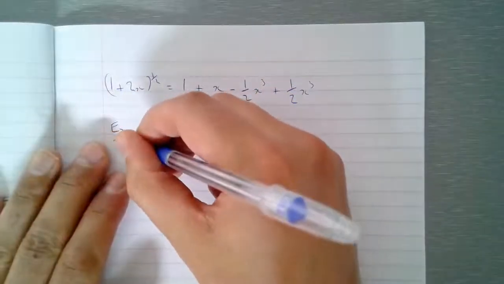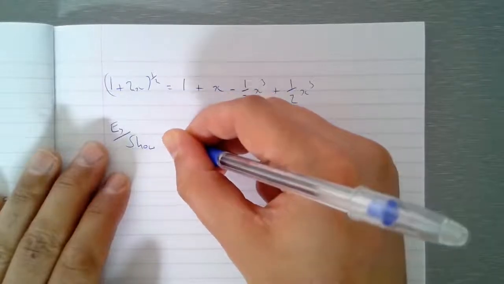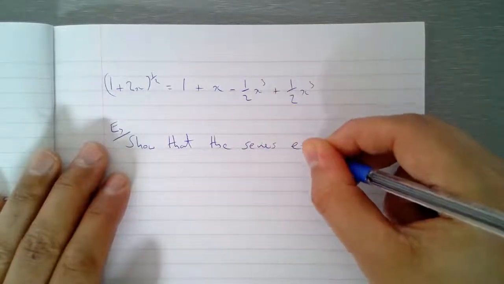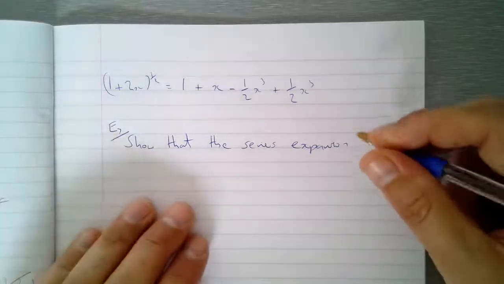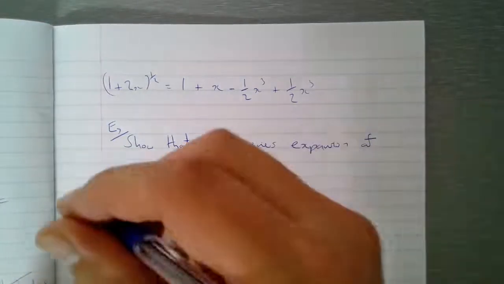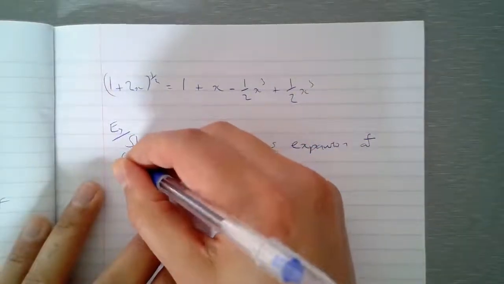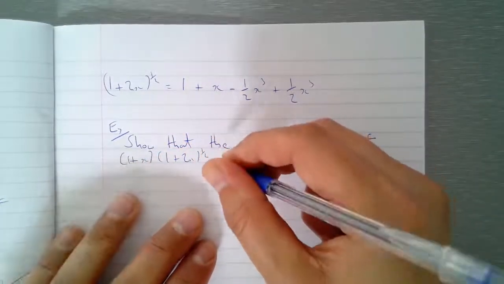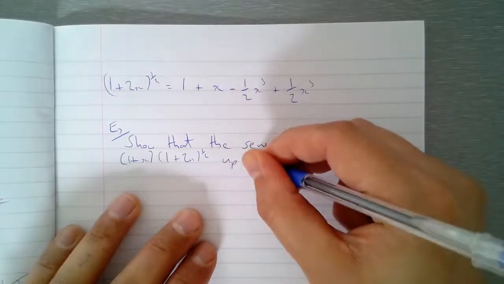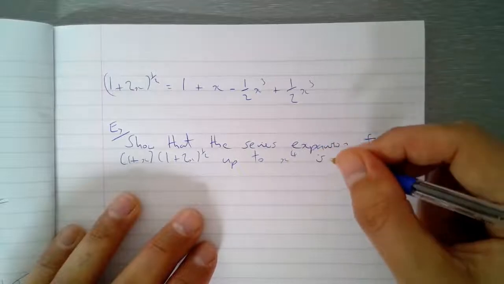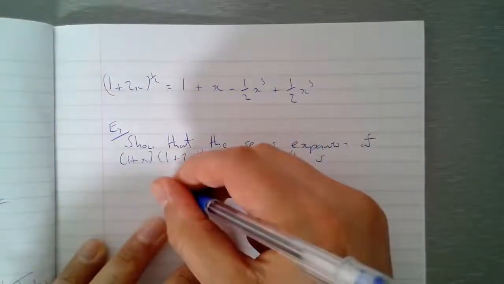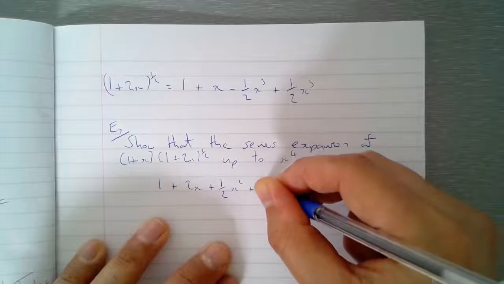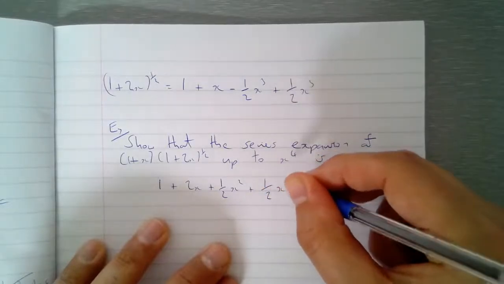Show that the series expansion of 1 plus x, multiplied by (1 plus 2x) to the half, up to x to the 4, is 1 plus 2x plus half x squared plus half x to the power of 4.